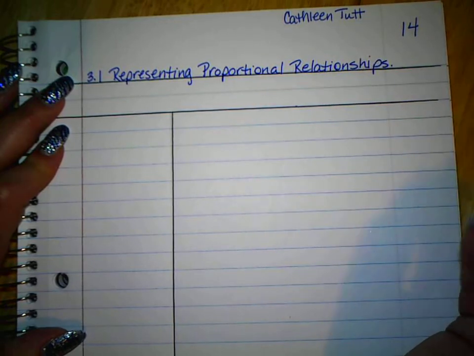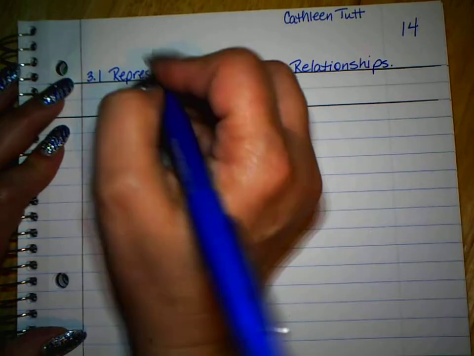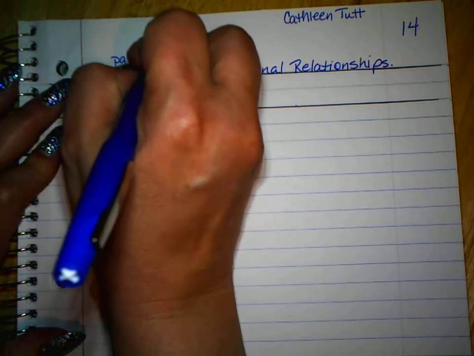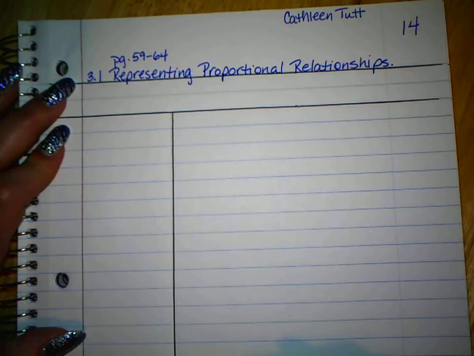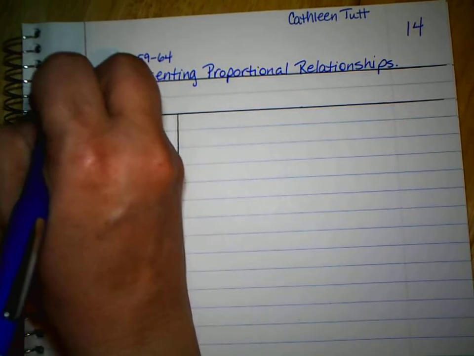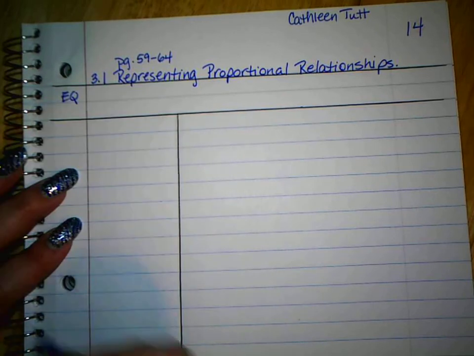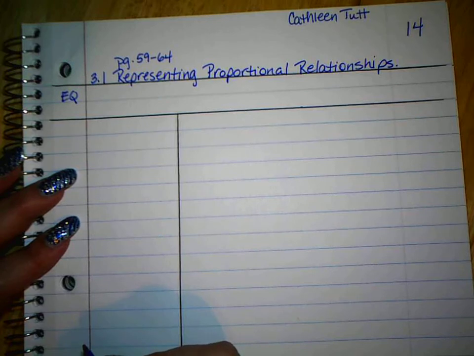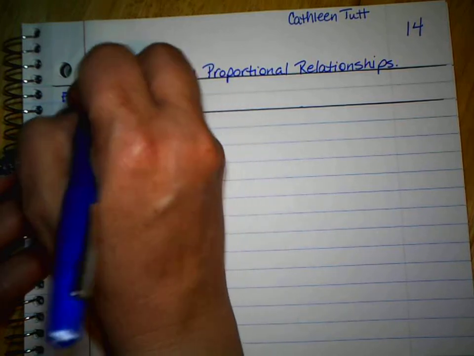This is pages 59 through 64 in your book. We have an essential question. How can you use tables, graphs, and equations to represent proportional situations?